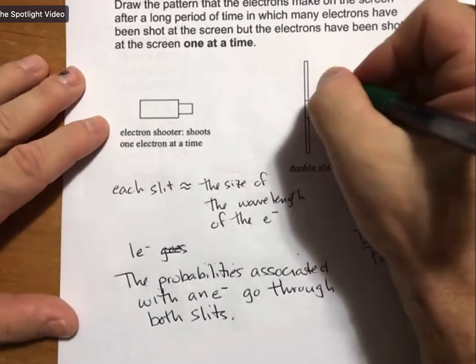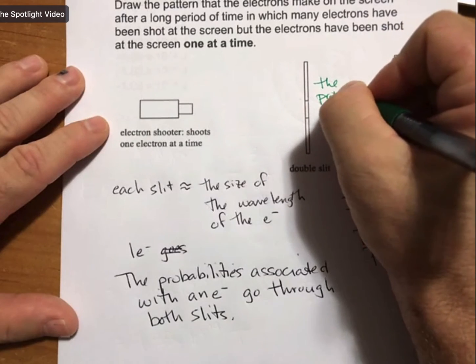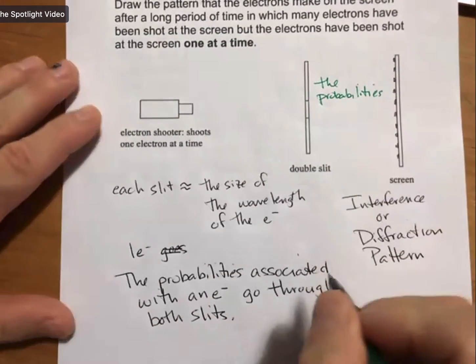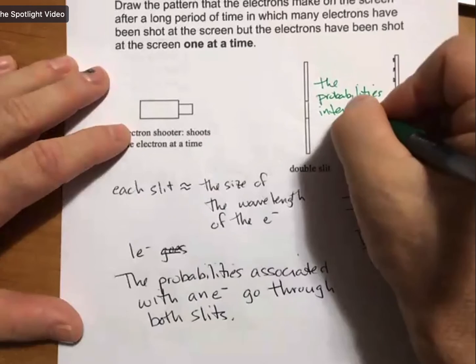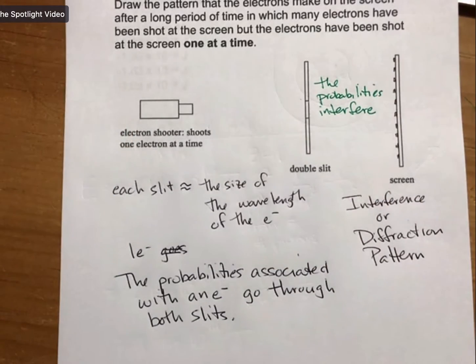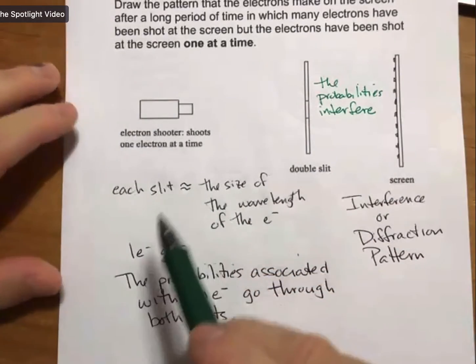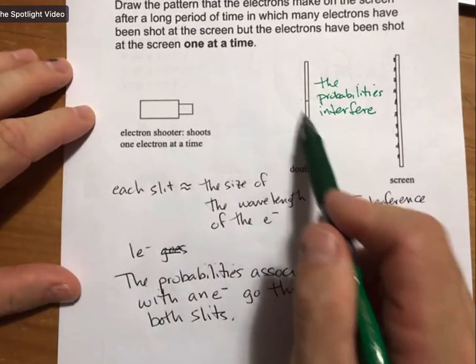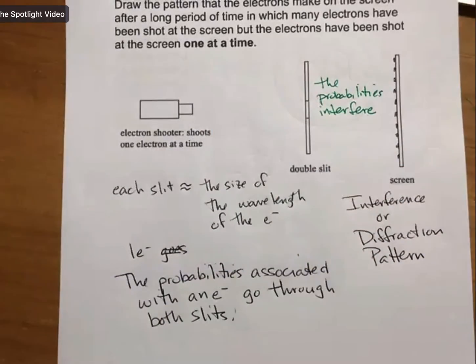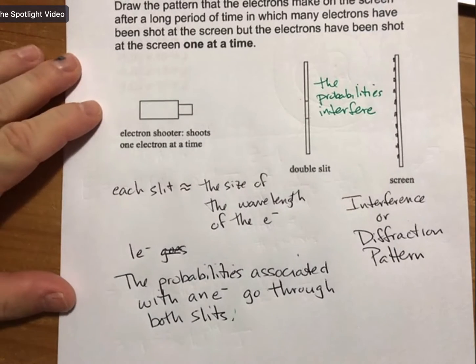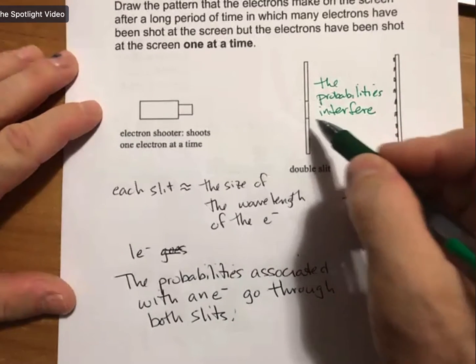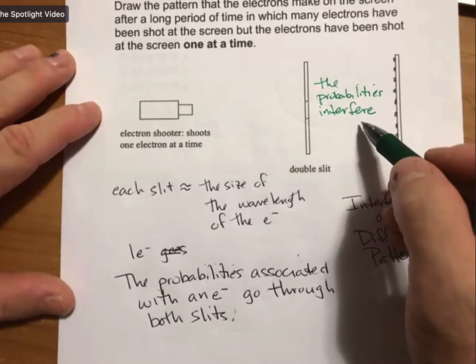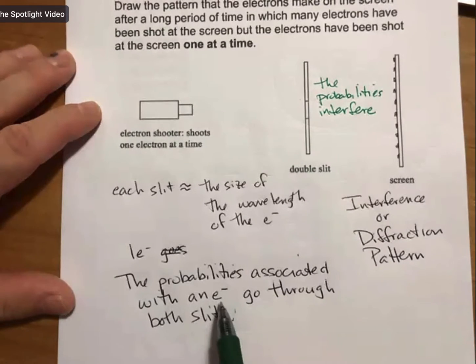And I'll write that right here. The probabilities interfere. So even if you shoot one electron at a time, right? Because in the video they talk about, well, if you shoot a bunch of electrons through the slits at a time, then maybe the electrons can bump into each other. So then they shot one electron at a time and still got the interference pattern. And the only conclusion was that the probabilities interfere, the probabilities associated with an electron.